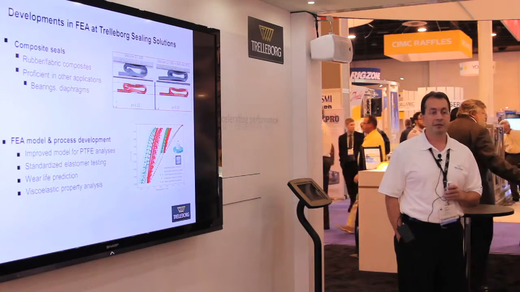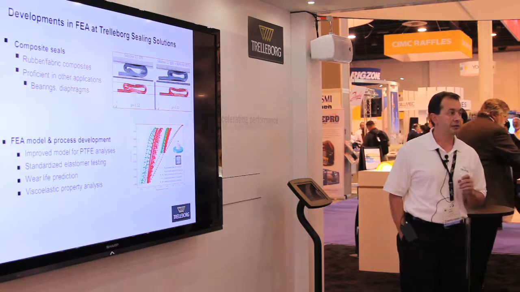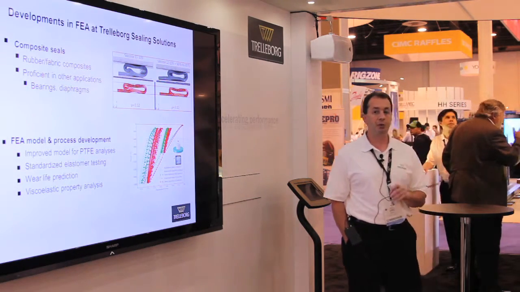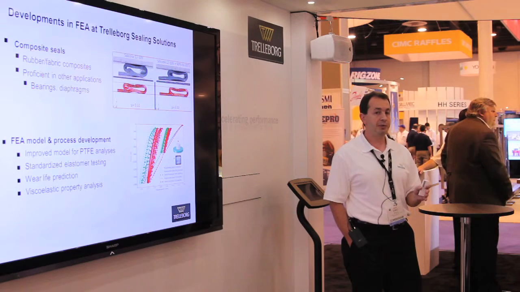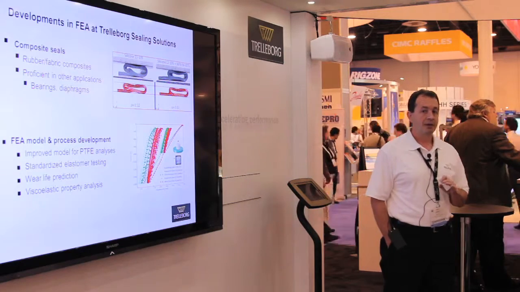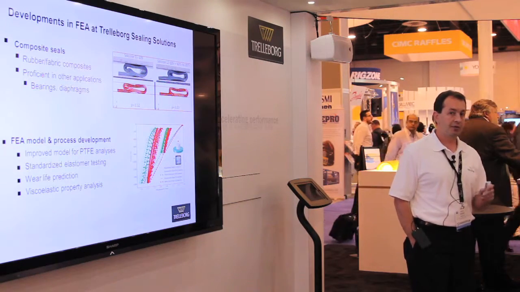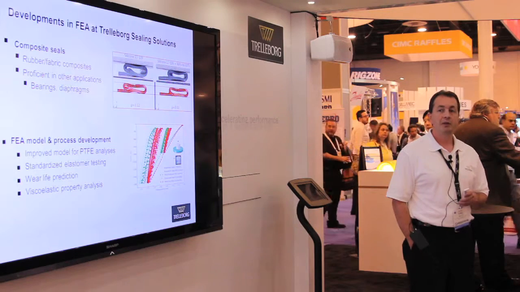So the underlying theme here is Trelleborg has these capabilities. It allows us to analyze seals before they're used in a real-world application, which becomes very expensive. This tool allows us to do that in the computer, saving you money and time, and optimizing the design before it goes to the prototype phase.